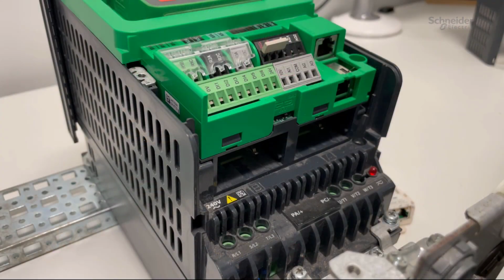This concludes how to install and remove extended I/O and communication card on the Altivar Process drives.